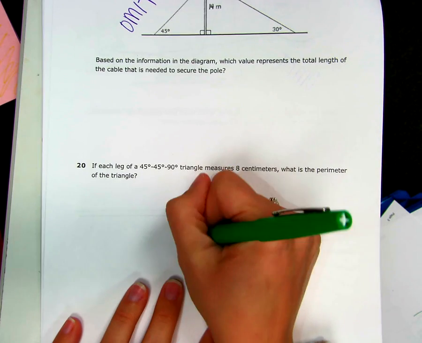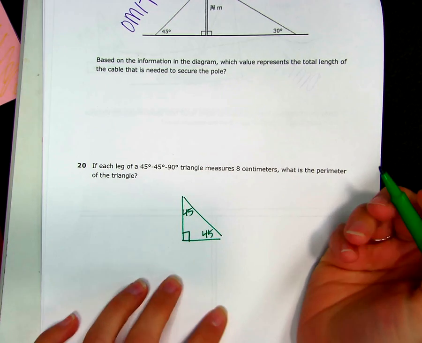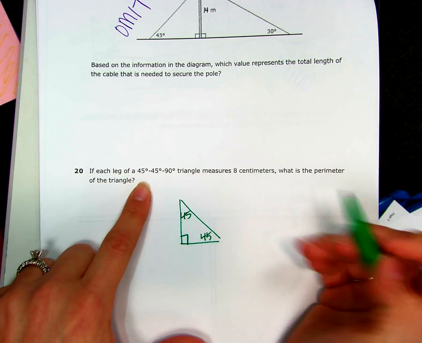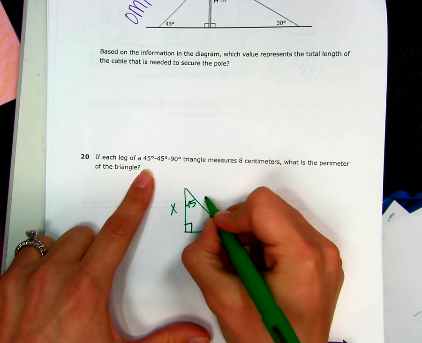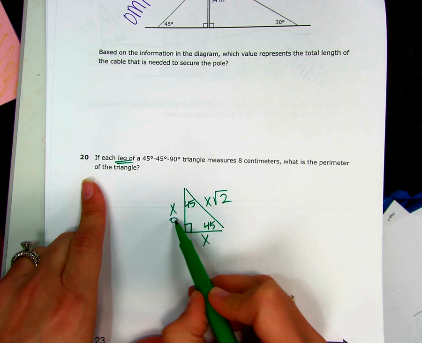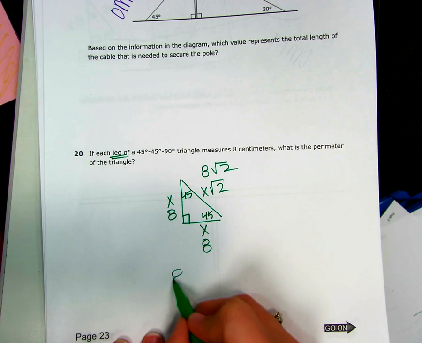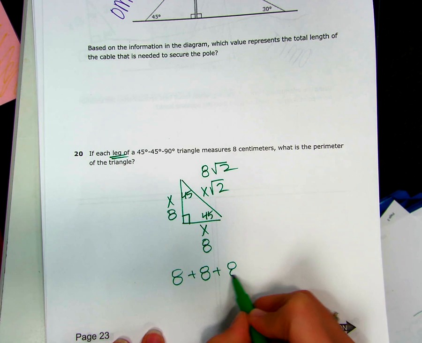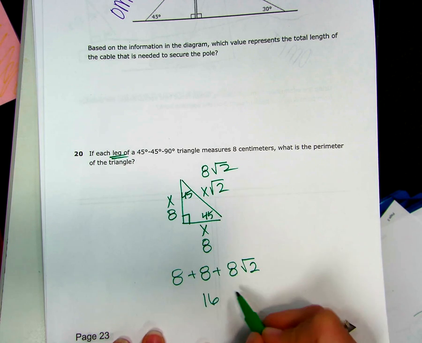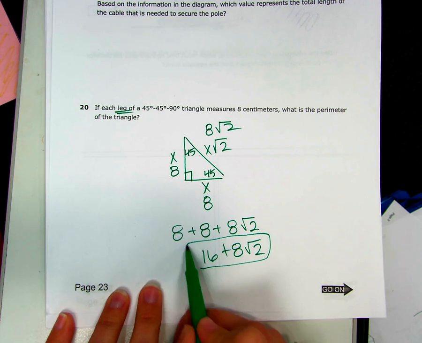We are omitting 18 and 19, so let's go to 20. 20 is a 45, 45, 90. So if I have a 45, 45, 90, my pattern is x, x, x root 2, and they're telling me in this problem that the leg, so the x, is 8. So the perimeter is going to be 8 plus 8 plus 8 root 2, or I could say that that's 16 plus 8 root 2. If you need a decimal answer, you could put that in your calculator.